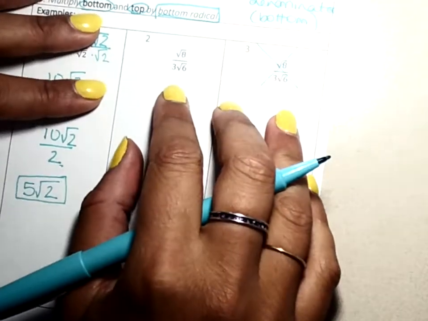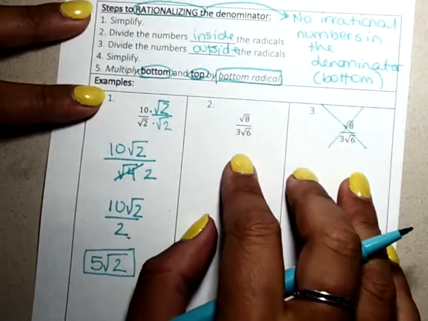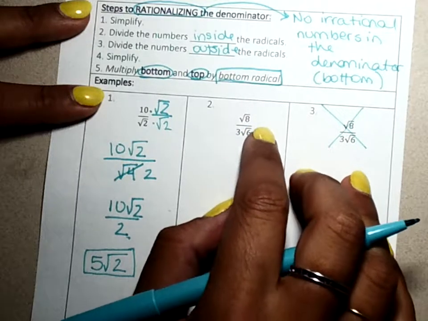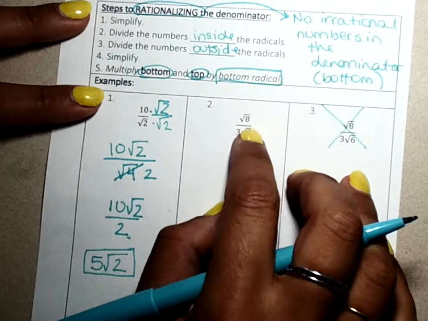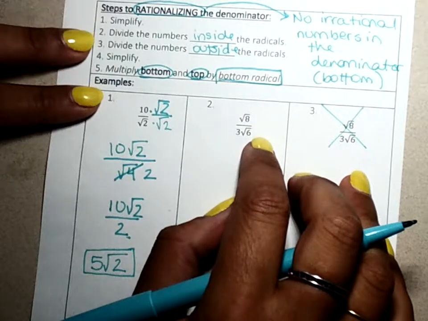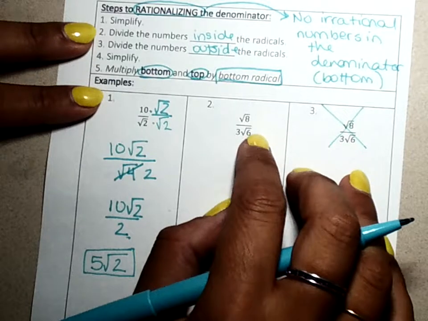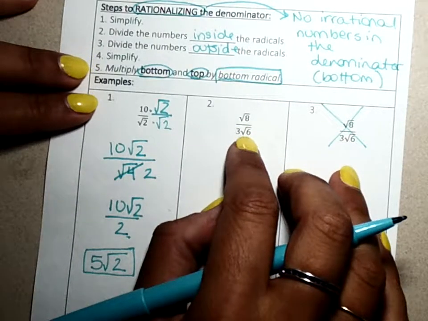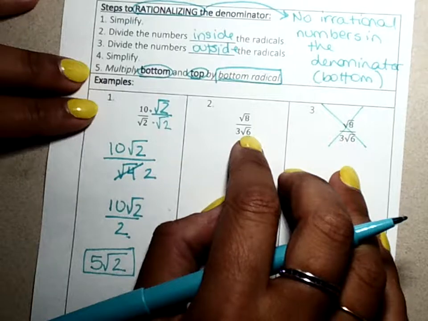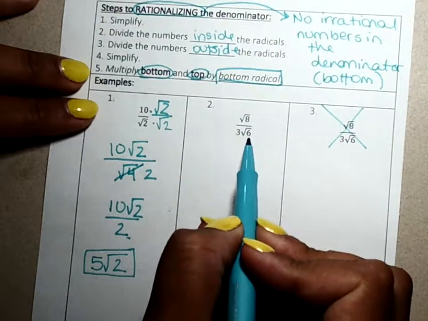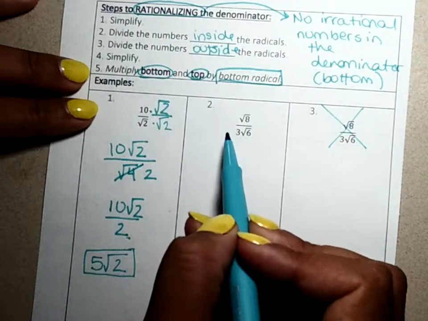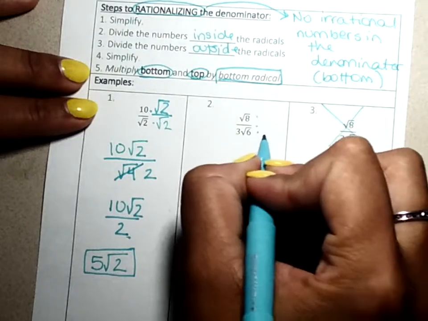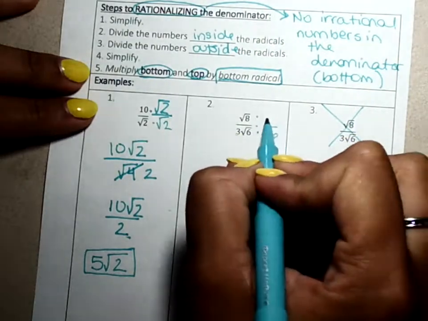For number 2, we are going to go to our steps. Simplifying, we could simplify 8, but we're going to skip that step for now. You can if you want to, but we're still going to be simplifying all of this in the end, so I'm going to skip it. Step 2, I can't divide 6 and 8. Step 3 doesn't go into anything, and step 4, again, we're not simplifying, so we're going to go straight to multiplying the bottom radical, which in this case is root 6, to the bottom and the top of my fraction. So, to get rid of the root 6, I have to multiply by root 6, bottom and top.